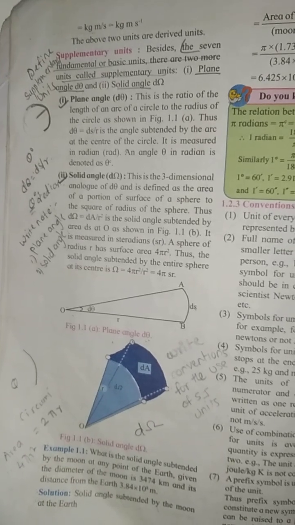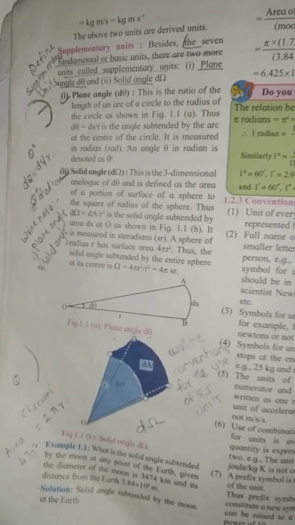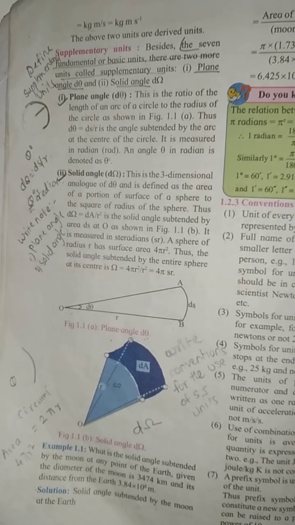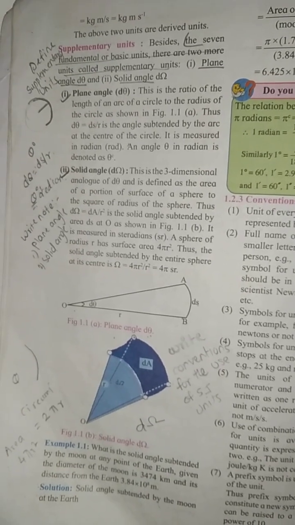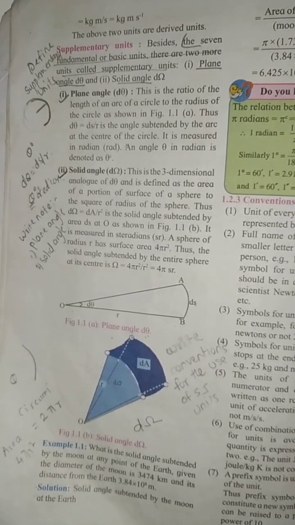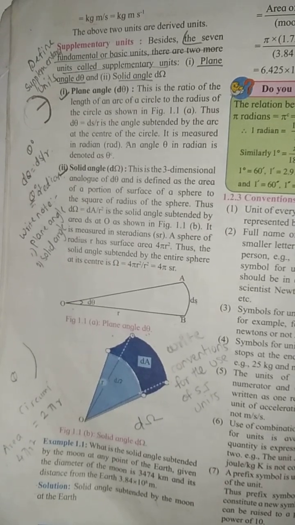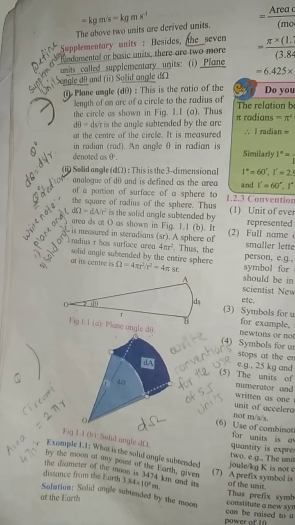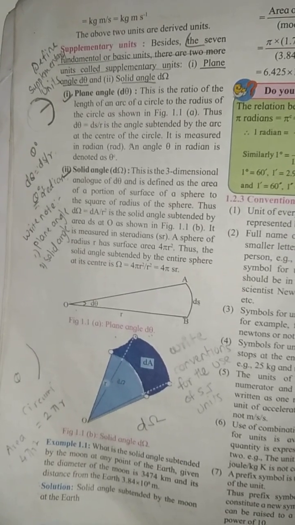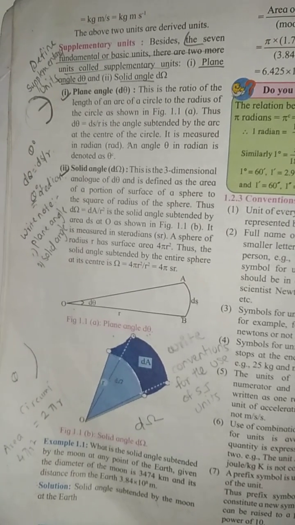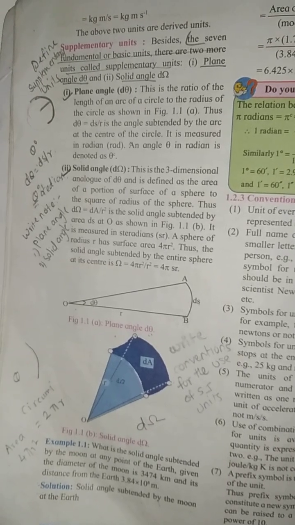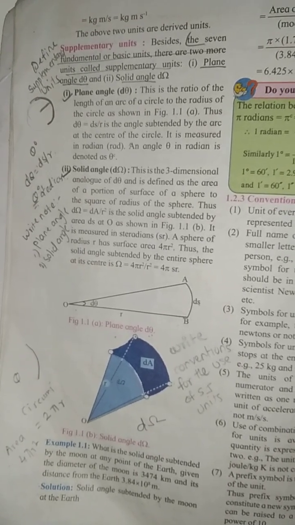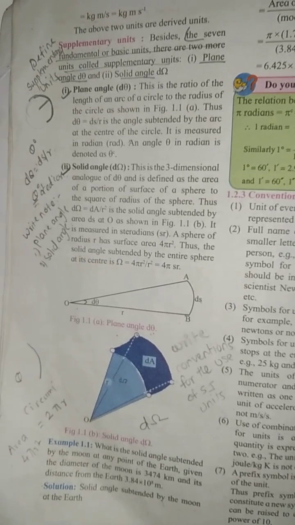This is the ratio of the length of the arc of a circle to the radius of the circle, as shown in the figure. Thus, d theta is ds upon r, the angle subtended by the arc at the center of the circle. ds means the distance, r means the radius. It is measured in radians, and the radian is denoted by theta.